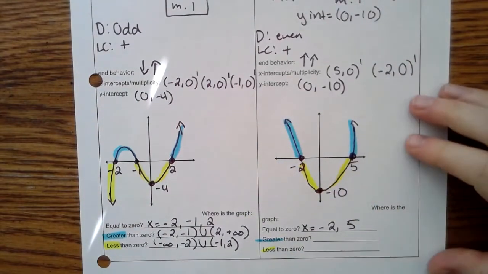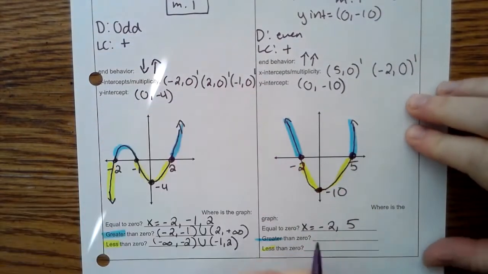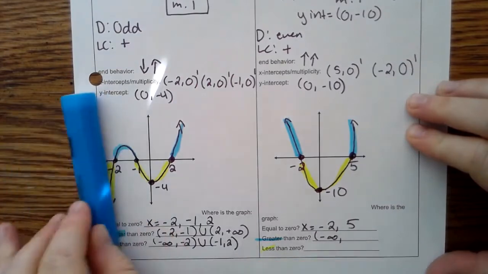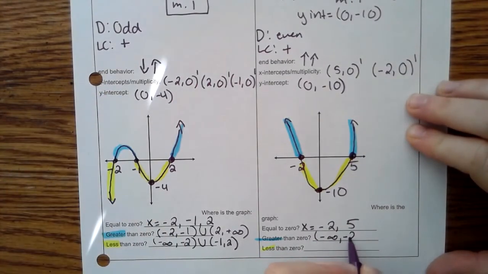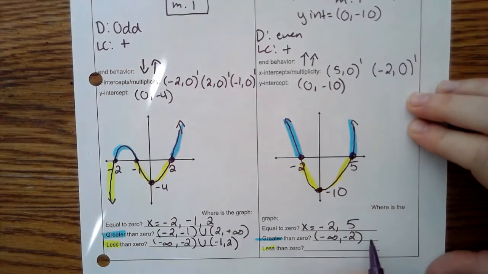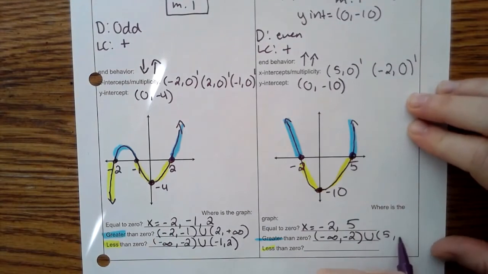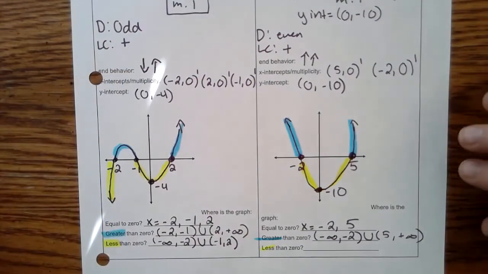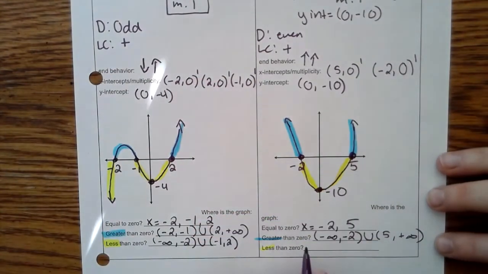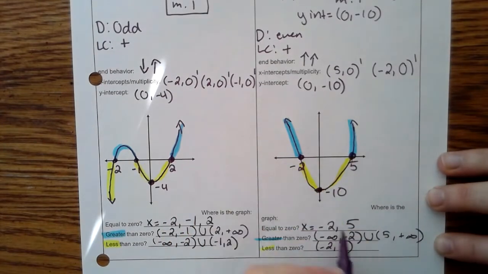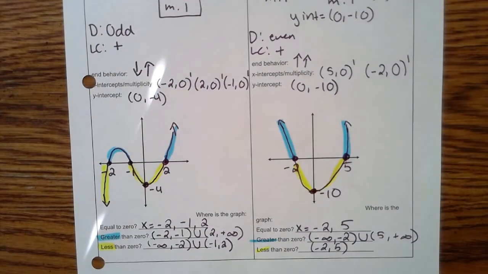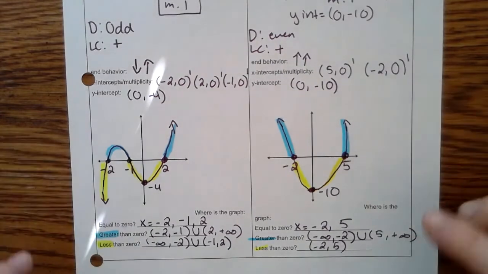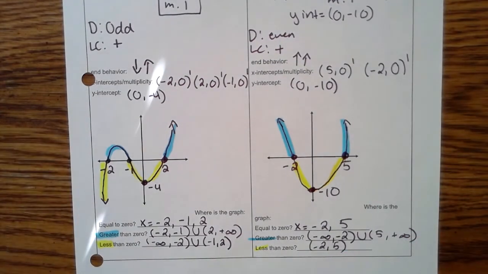So I would say from negative infinity to negative 2, whoops, I'm above 0. Union 5 to positive infinity, because I'm above. Less than 0, I would say between negative 2 and 5. I'm using my x values to make all this. This right here, like the highlighting and the greater than or equal to and whatnot, is going to help us with our lesson.